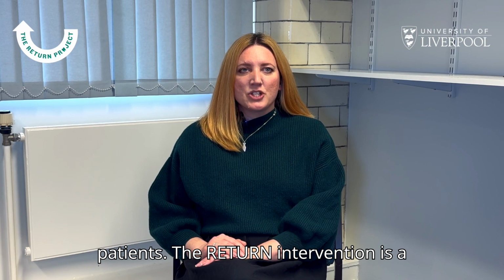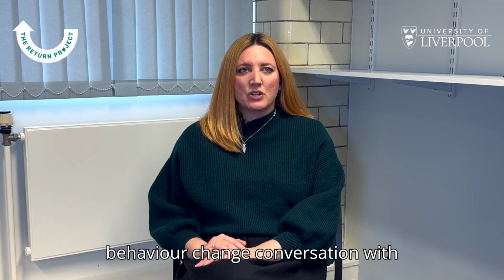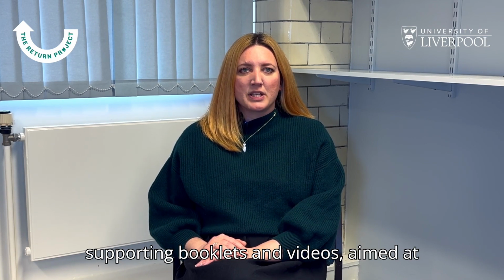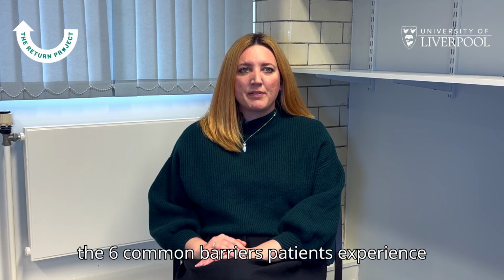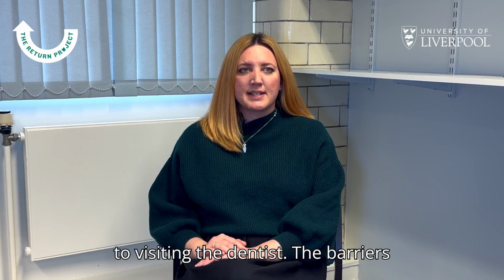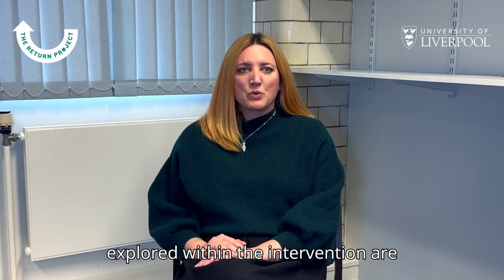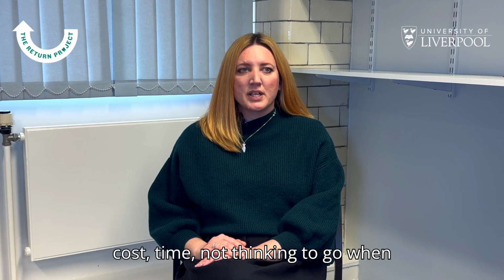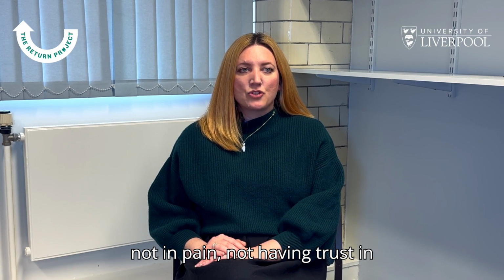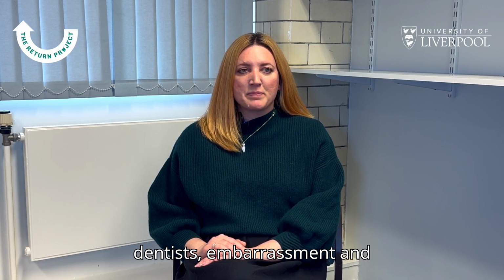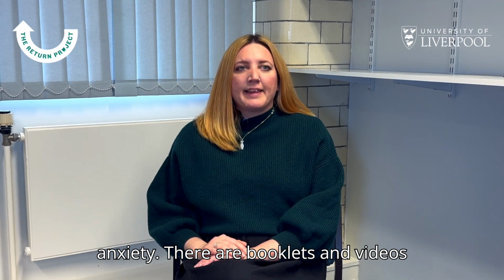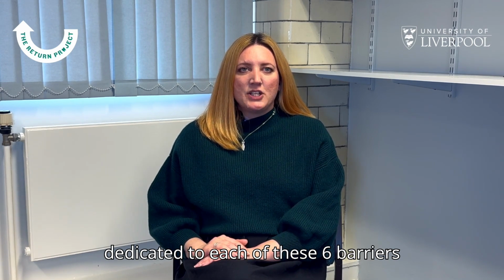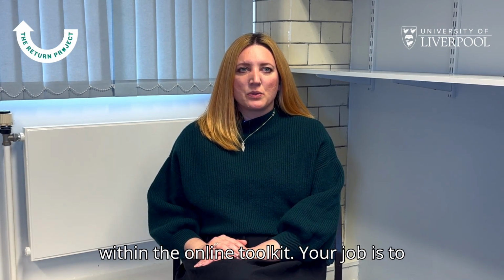The return intervention is a behaviour change conversation with supporting booklets and videos aimed at the 6 common barriers patients experience to visiting the dentist. The barriers explored within the intervention are cost, time, not thinking to go when not in pain, not having trust in dentists, embarrassment, and anxiety. There are booklets and videos dedicated to each of these 6 barriers within the online toolkit.